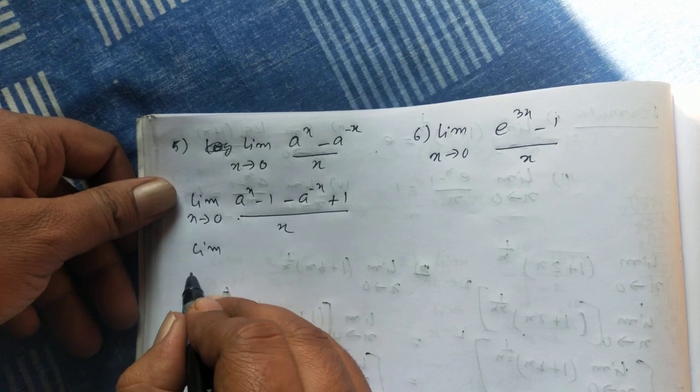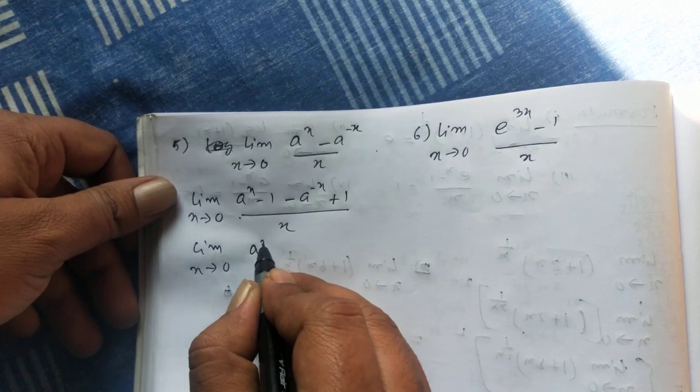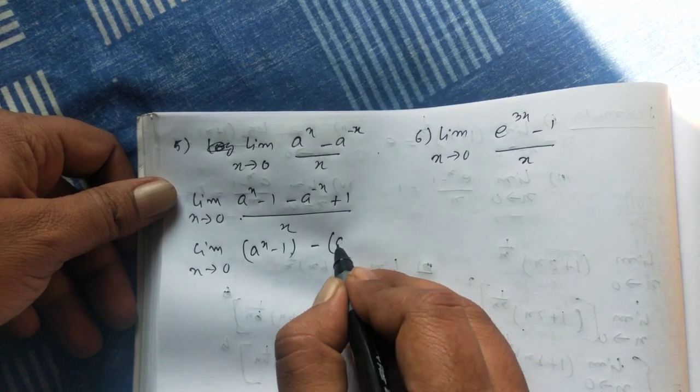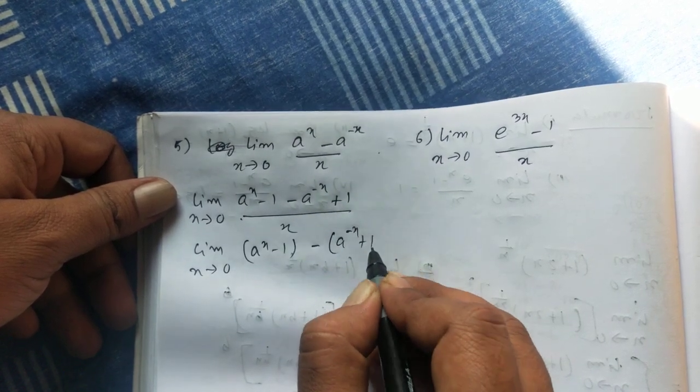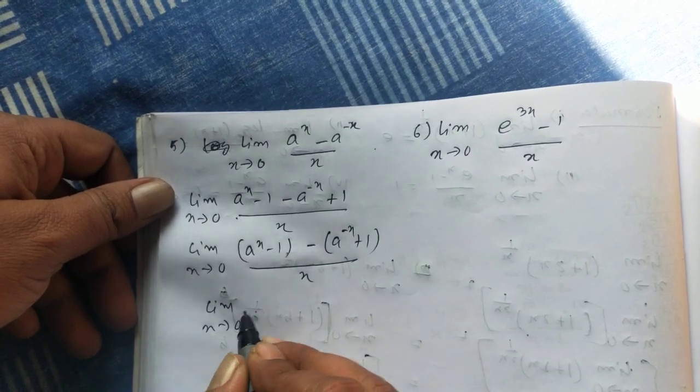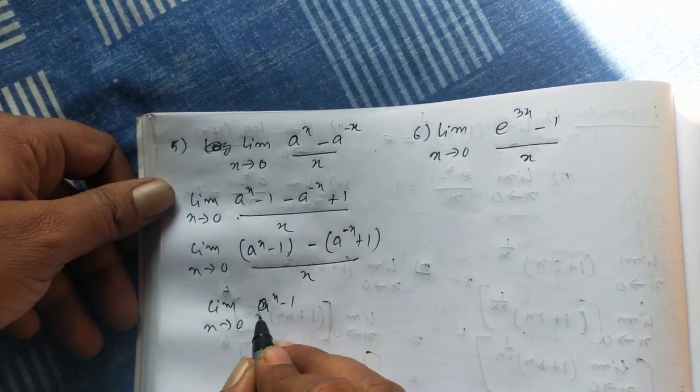So limit x tends to 0, a^x minus 1, minus common, limit x tends to 0, (a^x minus 1) by x.